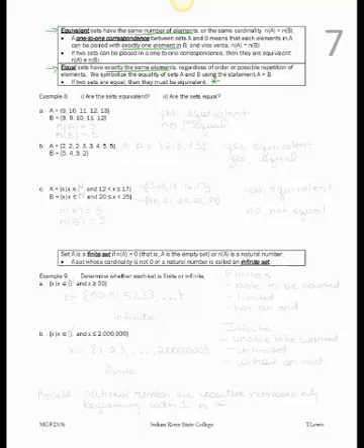Example 8. Are the sets equivalent? That's part A. And then part 2, are the sets equal? Let's look at letter A. Set A is equal to 9, 10, 11, 12, 13. Set B is equal to 8, 9, 10, 11, 12. Are they equivalent?